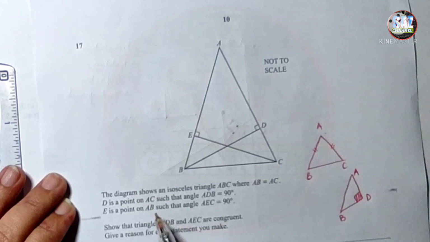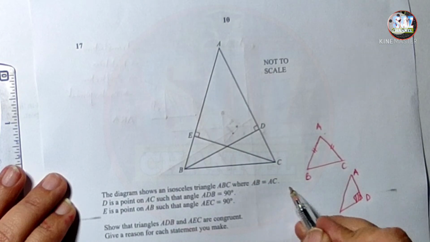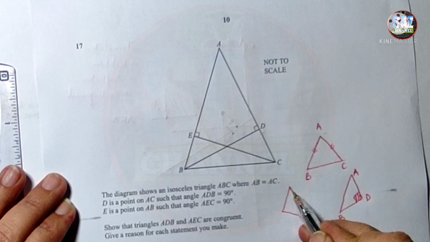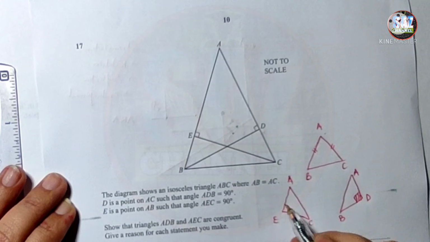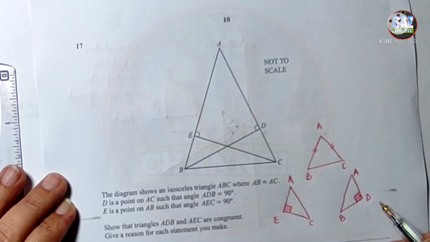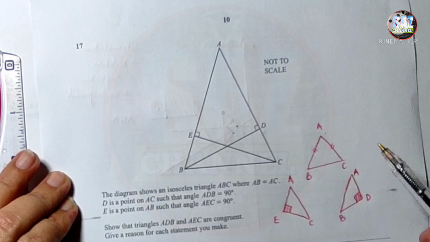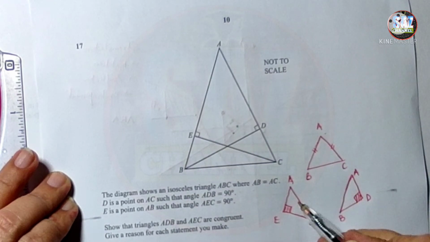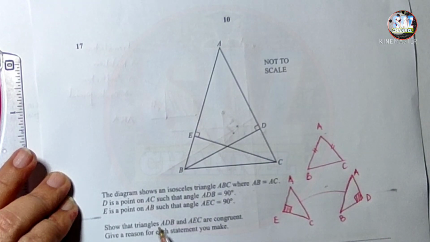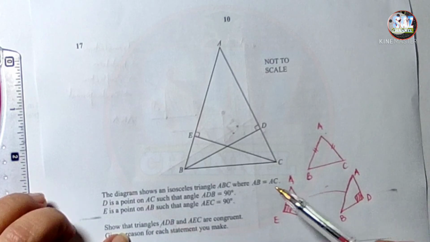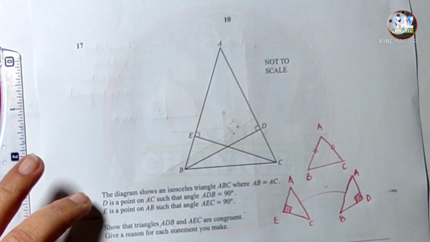This is given. And the second is the point E on AB, such that angle AEC is 90 degrees. Again this is 90 degrees. And AB, this side, equals this side. These two sides are equal. Then we have to show that triangle ADB is congruent to triangle AEC and give a reason for each statement you make.